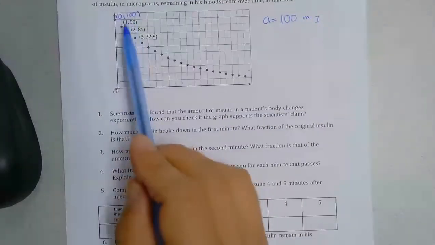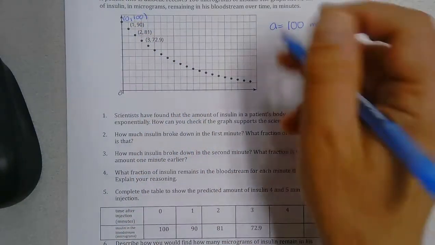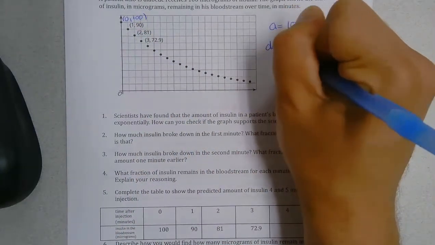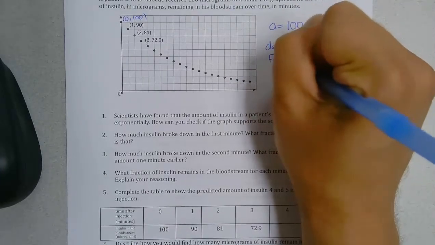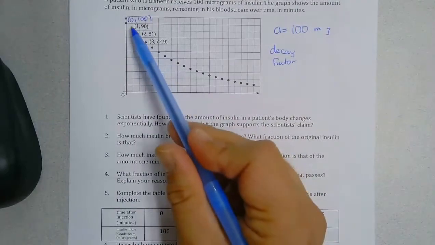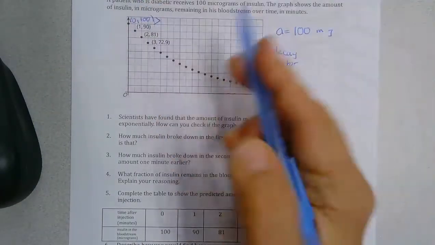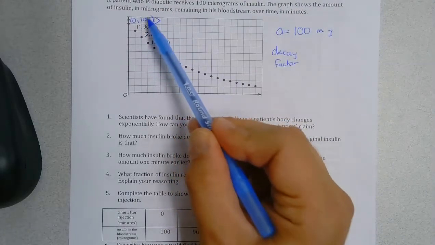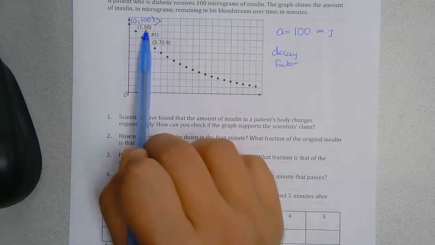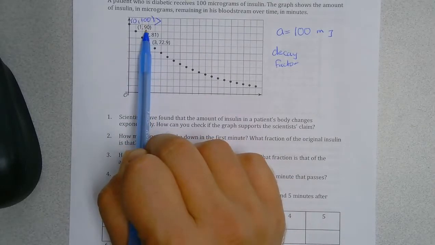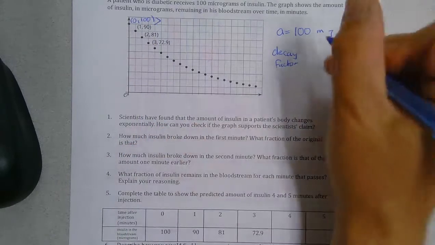Now, to get our growth, or in this case, it's going down, so our decay factor, we have here 2 points that are right next to each other. What we can do is take the y value from the second point and divide it by the y value from the first point.